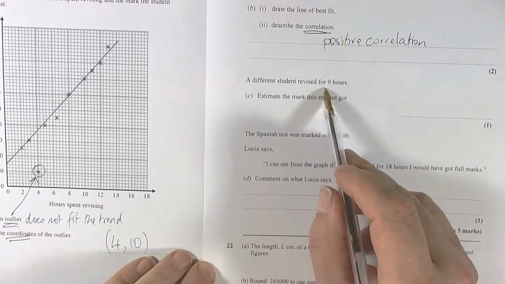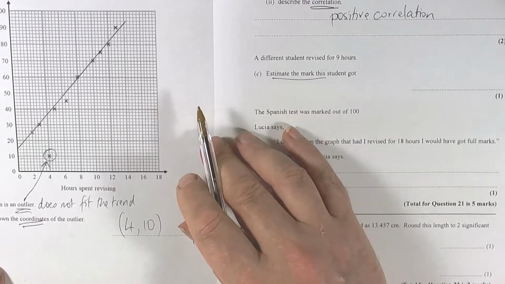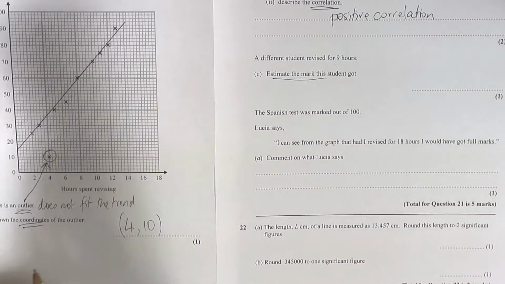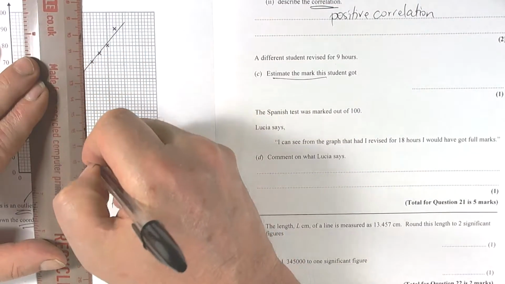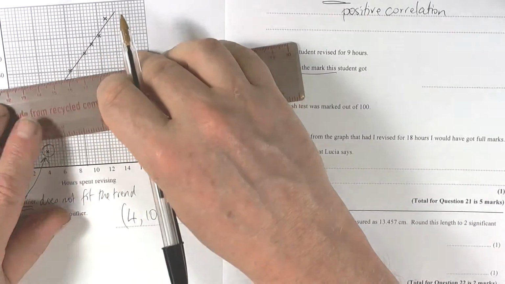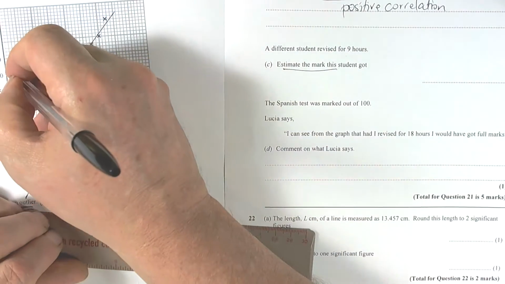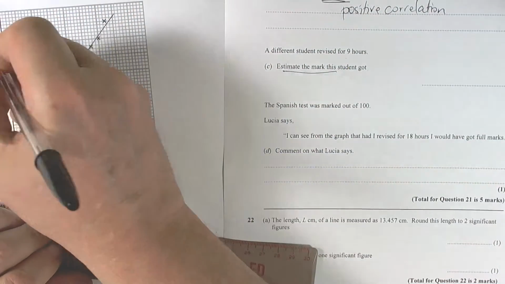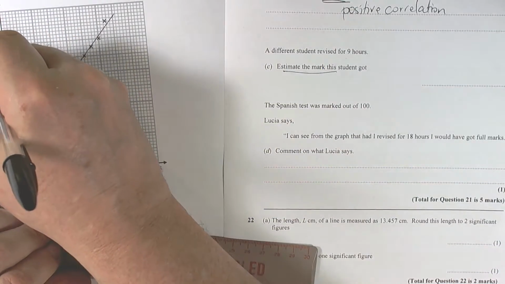A different student revised for 9 hours, estimate the mark. So what we do there is we go to 9 hours, we come up to the line of best fit, and we come across and we read off. So the scale we've worked out is 1 square equals 2 marks.